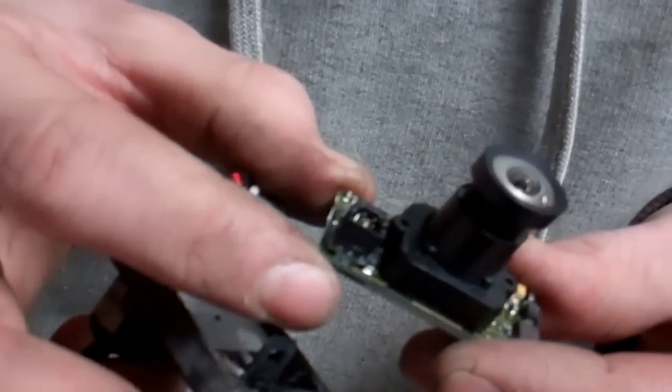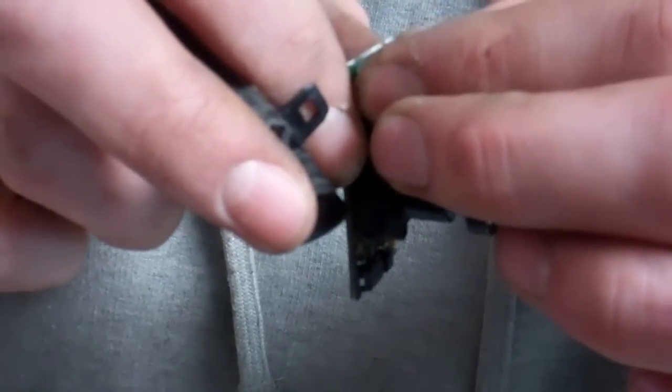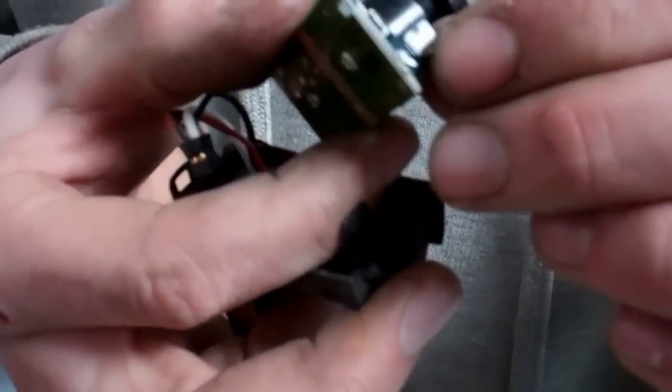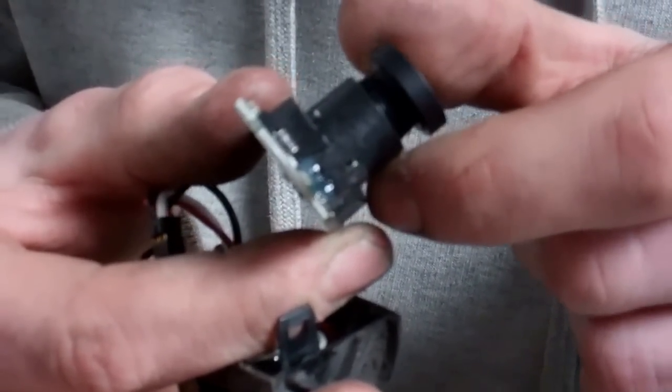You got eyes? They look pretty good. It all looks fairly clean. Give it a little wiggle. Just check there's no loose connections there. No, that's fairly solidly on there. Ours is all silicon around the bottom by the looks of it. It all looks not too bad.